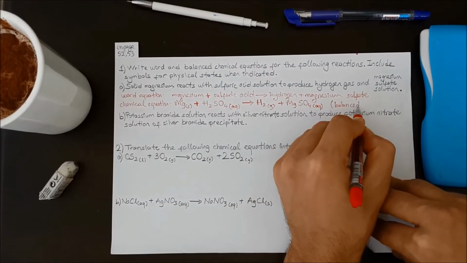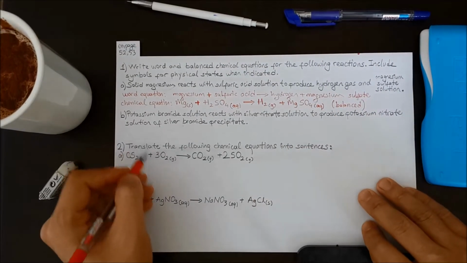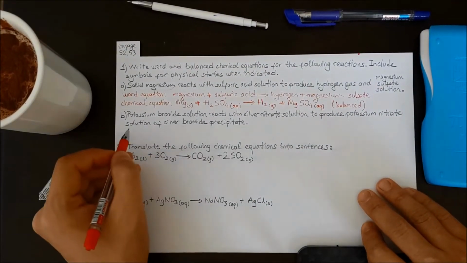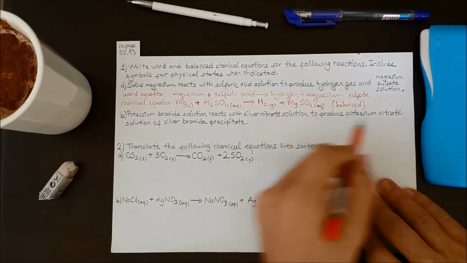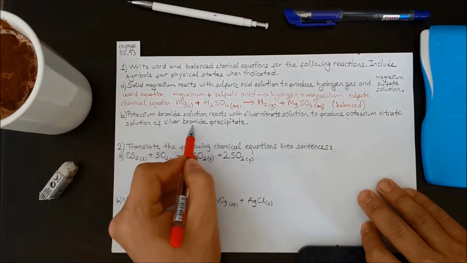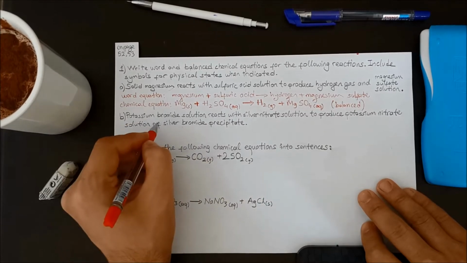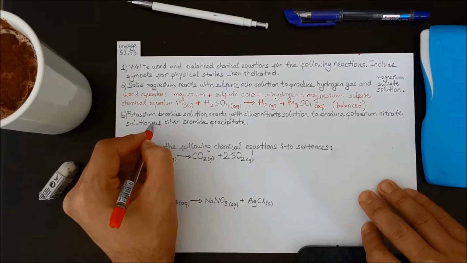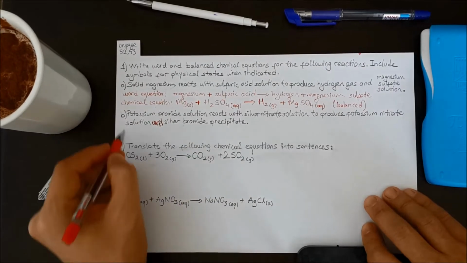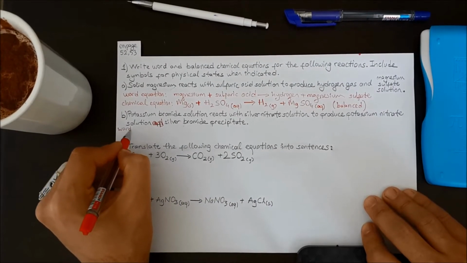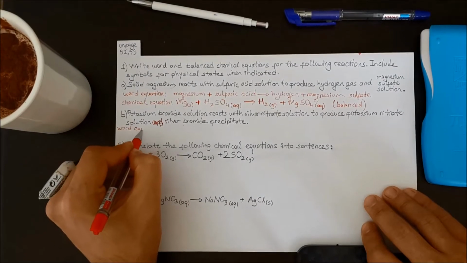This is balanced. In question B, potassium bromide solution reacts with silver nitrate solution to produce potassium nitrate solution and silver bromide precipitate. First of all, let's write the word equation for this reaction.